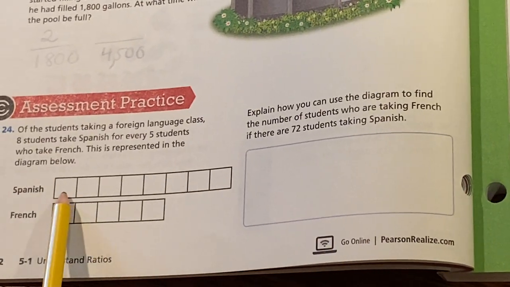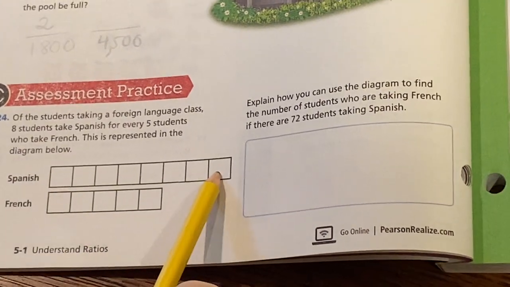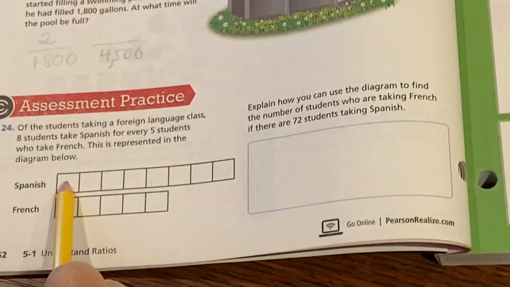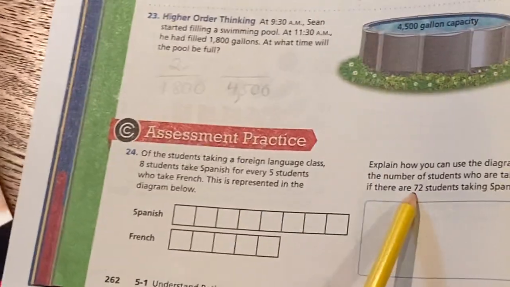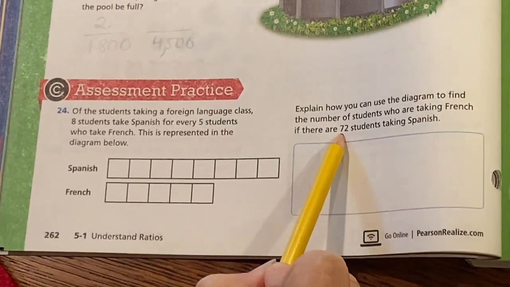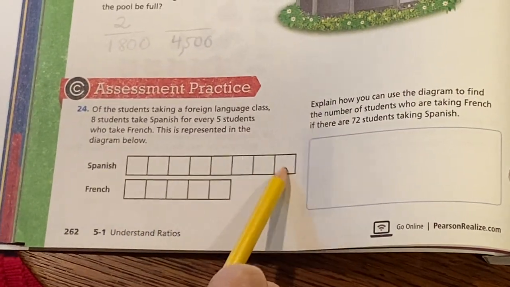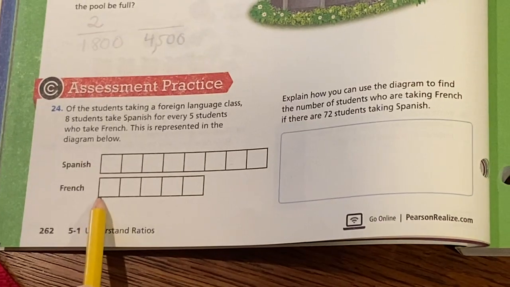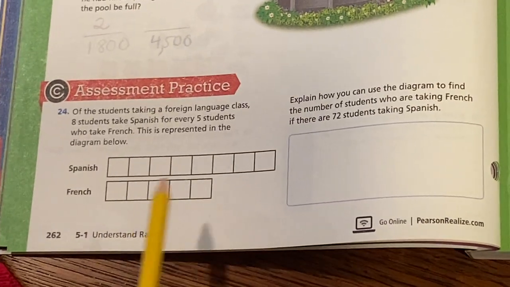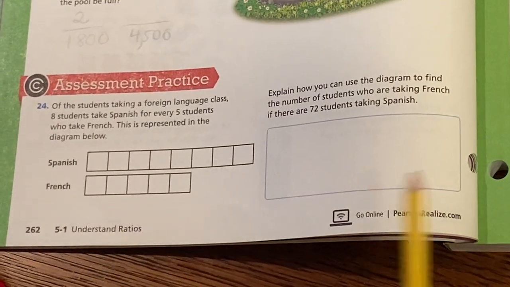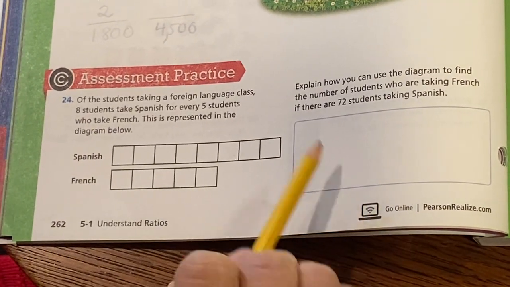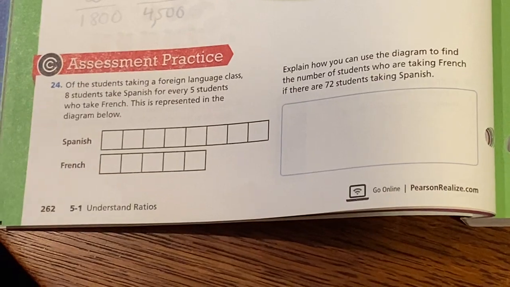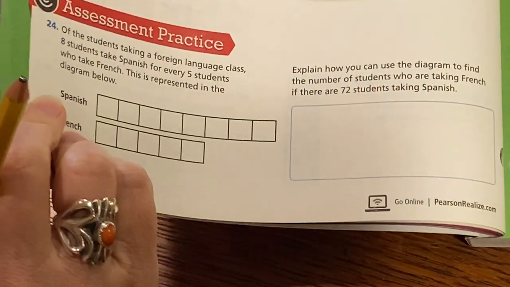So if we want to use this diagram, and we've got 8 boxes, what could we make each box be worth in order to have it equal 72? And once we decide that, we could make each box of French students worth the same amount, and then we'd have our new ratio. Okay? Think about that, work on it on your own, and come back when you're ready to check your answers.